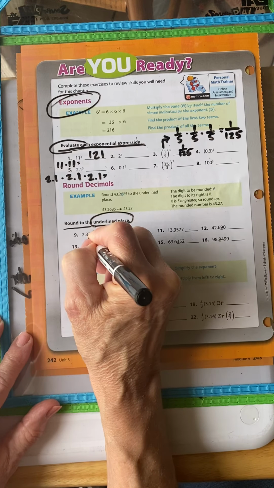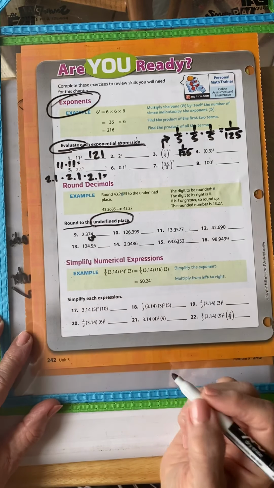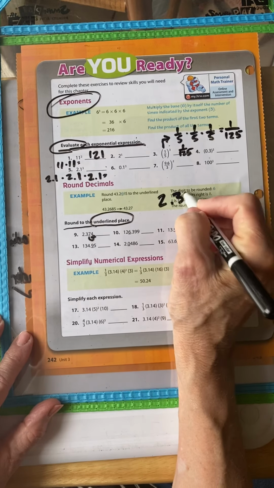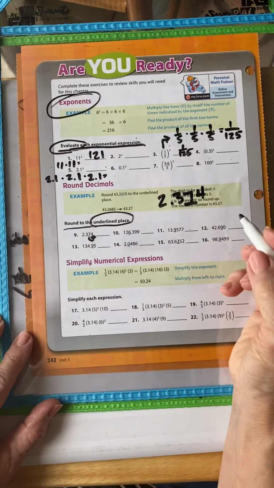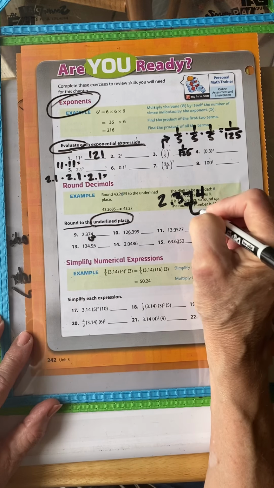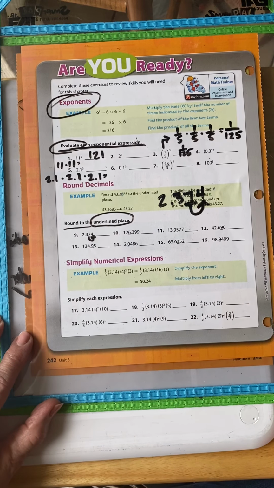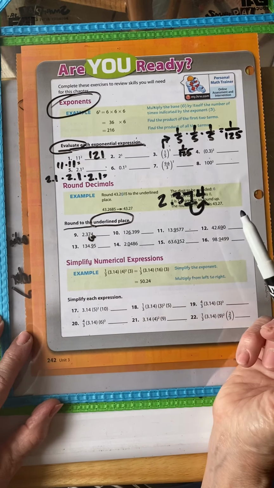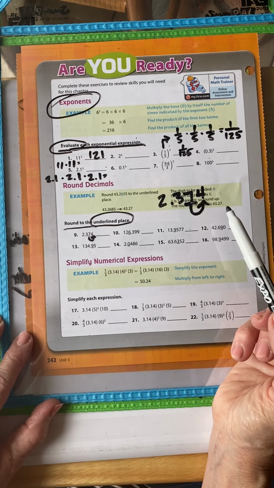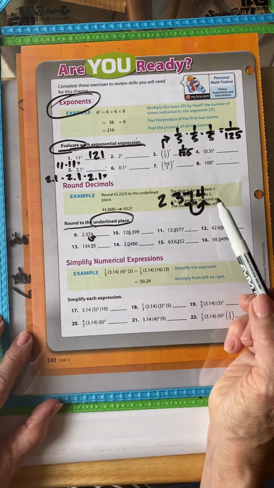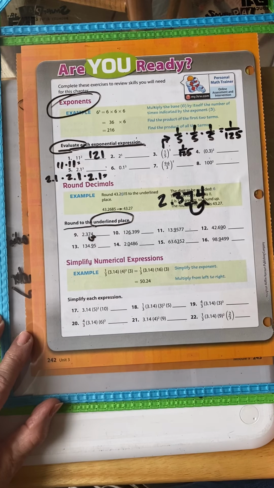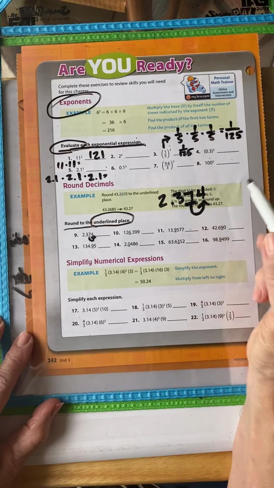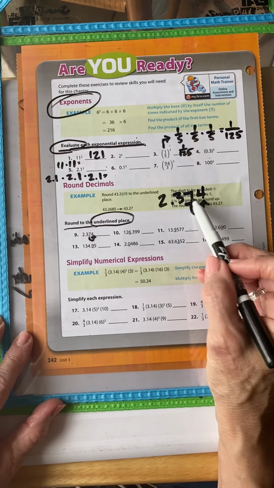To show work for me, you point to the number next door. There's your underlined value, like 2.374. 7 is underlined. I want you pointing to the number on the right. If that number is 5 or more, let the 7 roar. On the right, let it soar, not roar. That didn't make any sense, did it? Okay. So, was the number on the right 5 or more? No. So it stays the same.